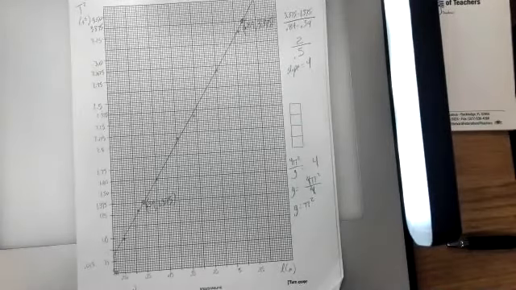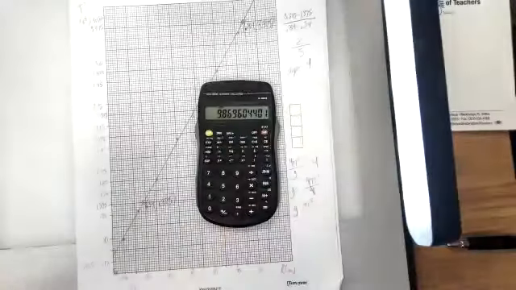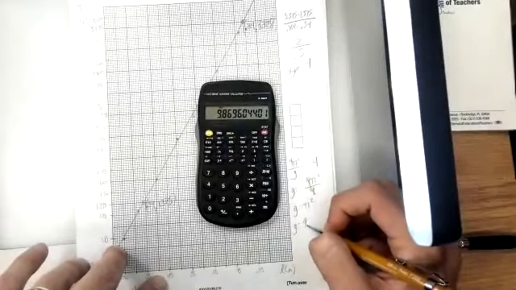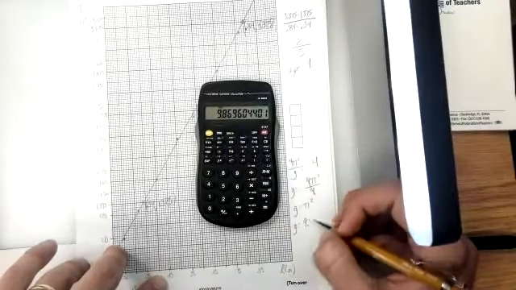I think it actually agrees with our first data point up there. Where's my pi button? So pi squared is 9.869.